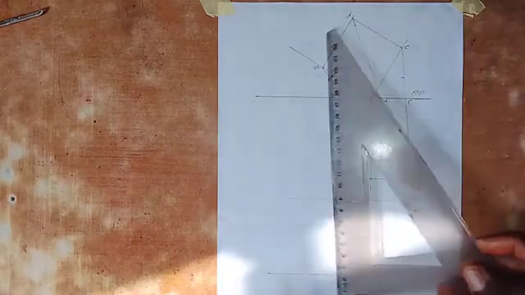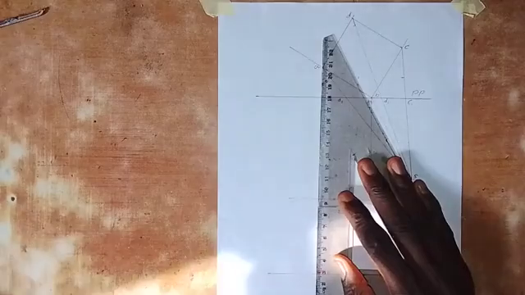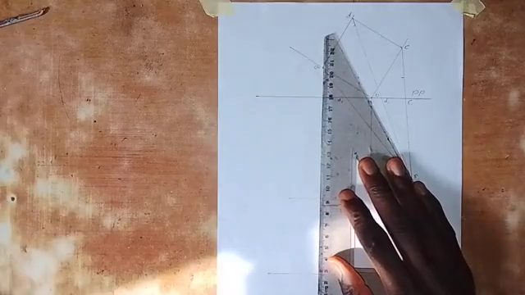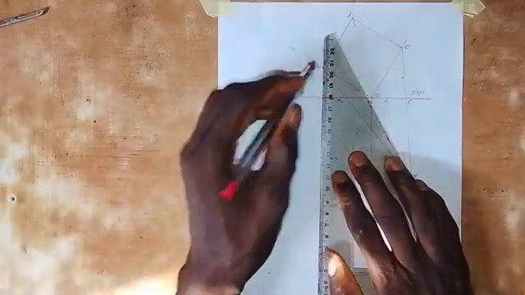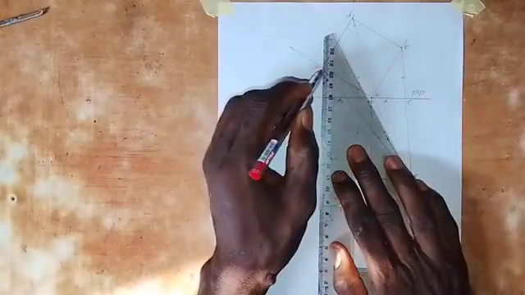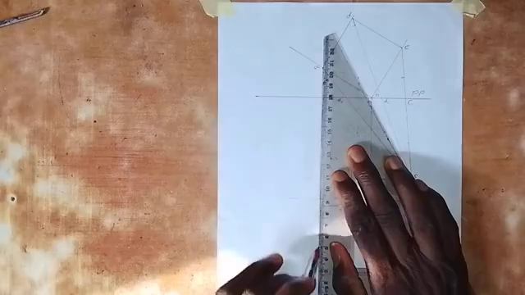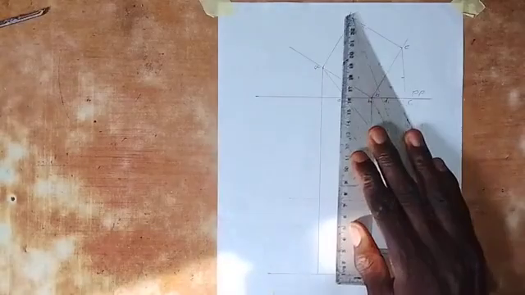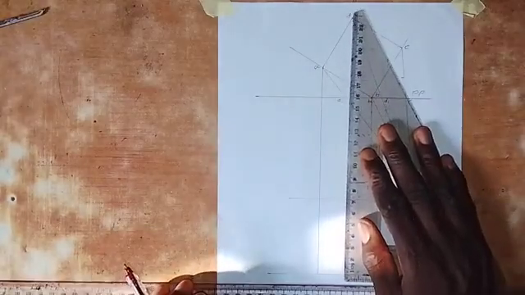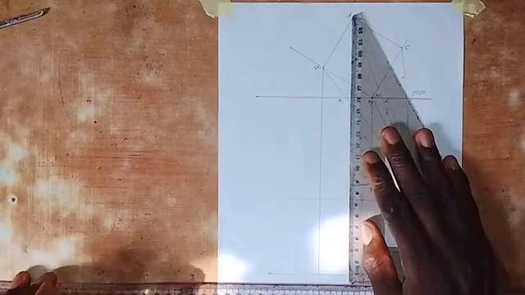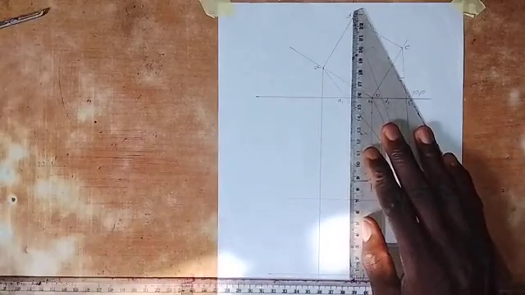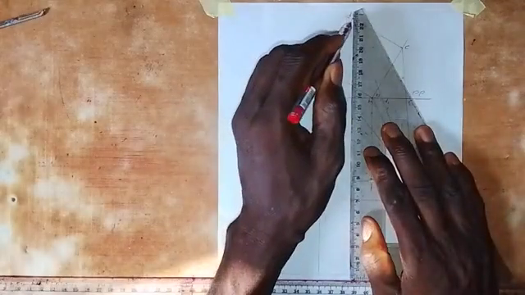All right, having located this station point, the next thing that we are going to do is draw a vertical line from each point on the square. What I mean is this. From point A here, I will draw a vertical line to touch the ground line, and from point D also, I will draw a vertical line to touch the ground line.